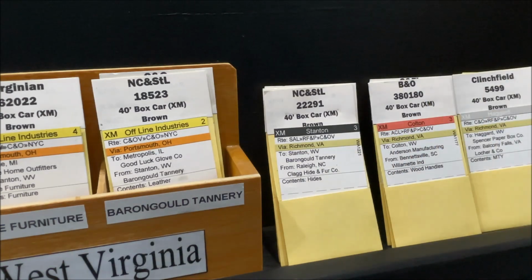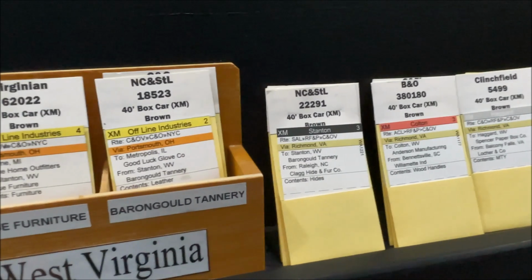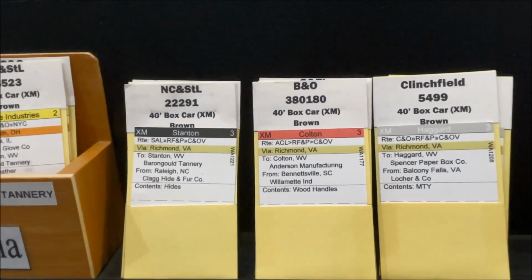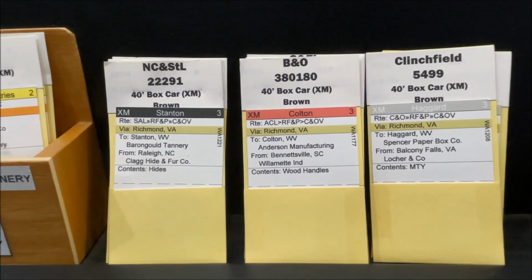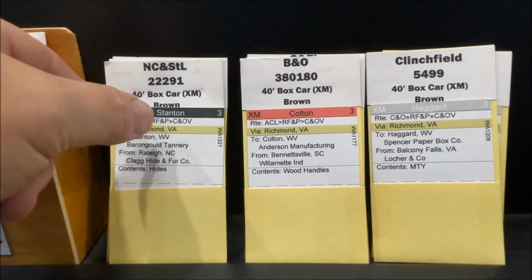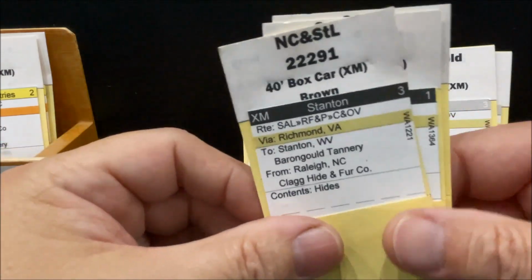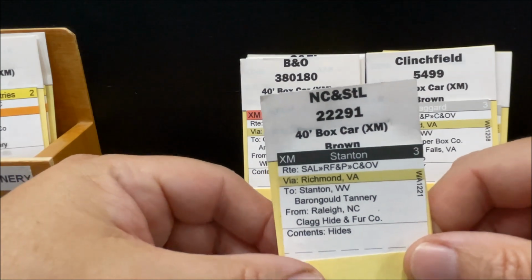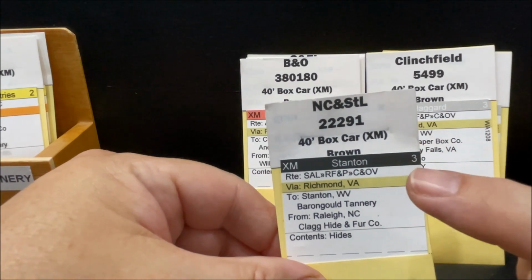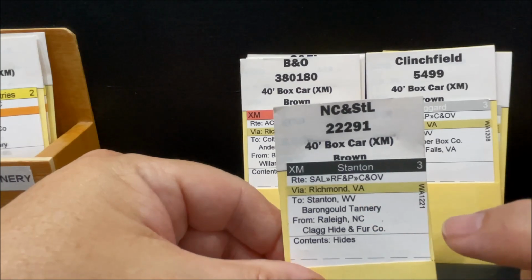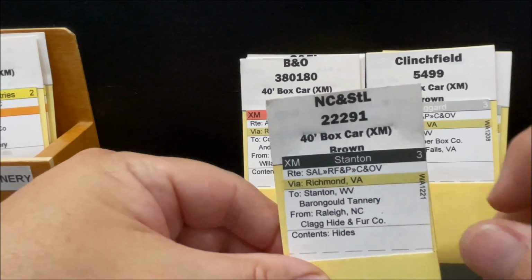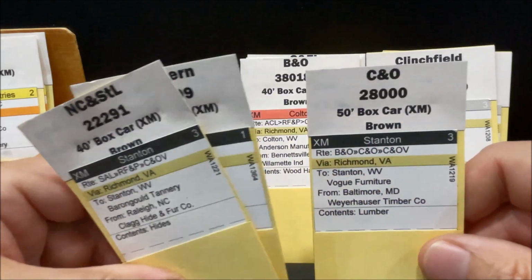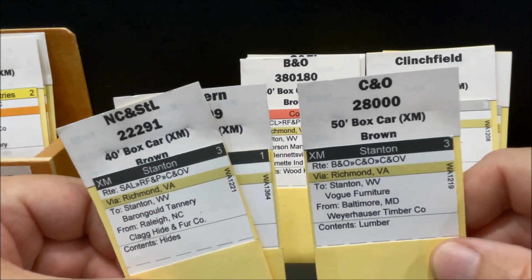So I'm just going to set these aside for a minute, and let's look at the ones that we do have to fool with. So excuse me here if I jiggle a little bit on you. I'm trying to stay on a tripod so I don't shake so much. So our first town of Stanton, if we look at the card, let's just take this first one, for example, this box car here. It will tell us where we're headed, Stanton, West Virginia, to the industry. So this is a Baron Gold. This is another Baron Gold tannery. And then this last one is a Vogue Furniture.